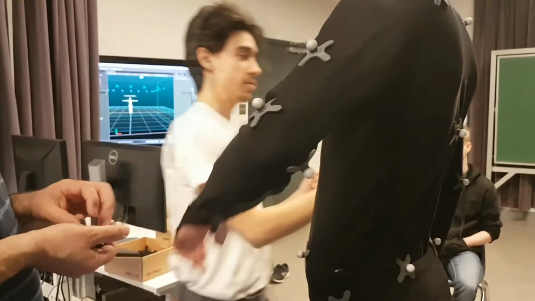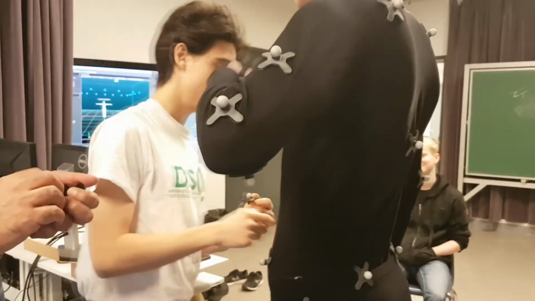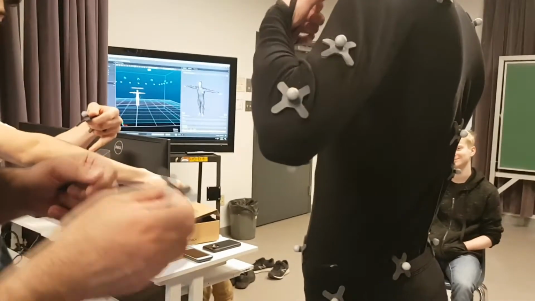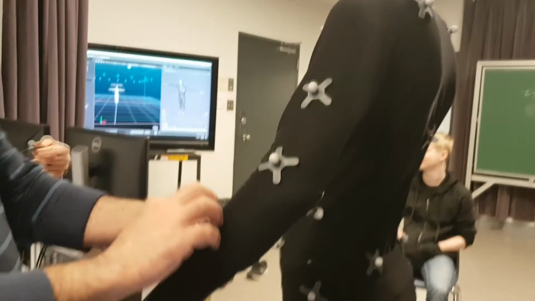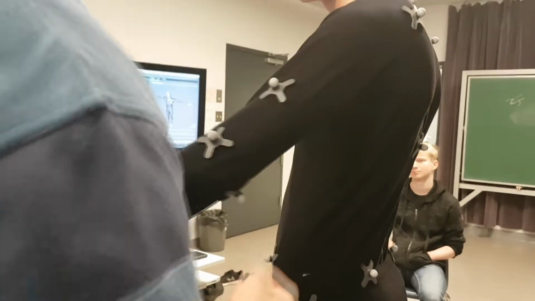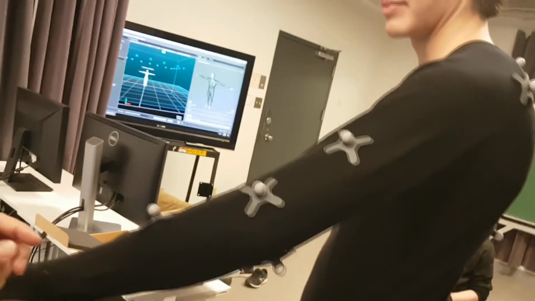Flappy bird. Feel those muscles. Just put it in the front, in the middle of your forearm.